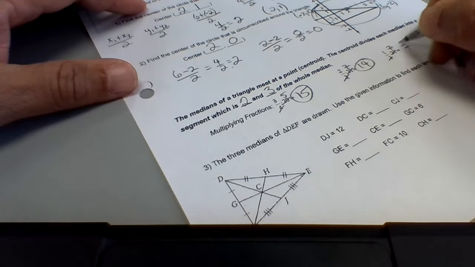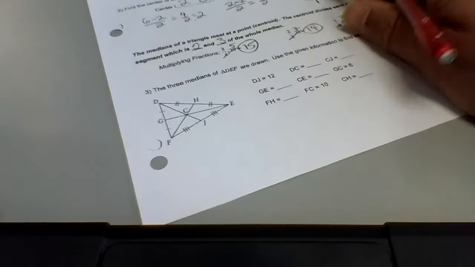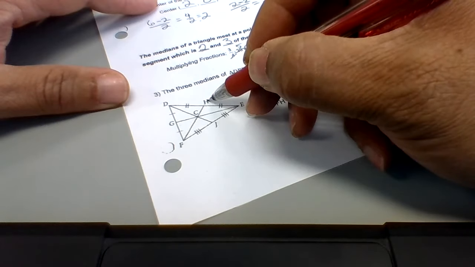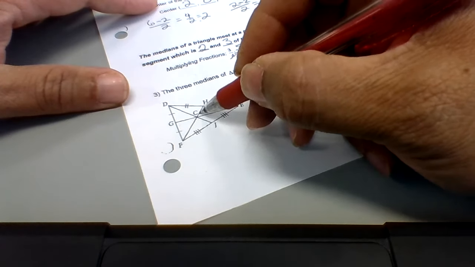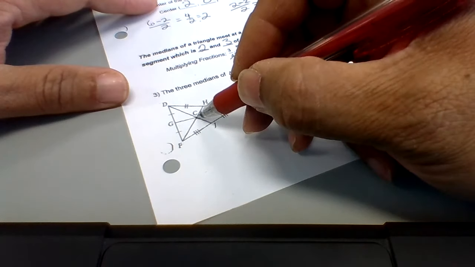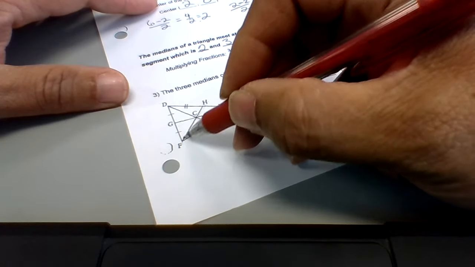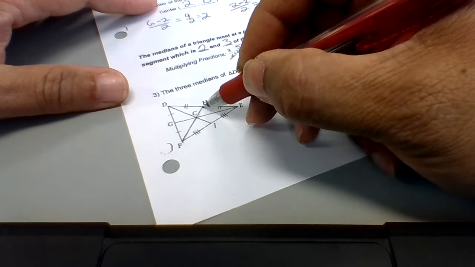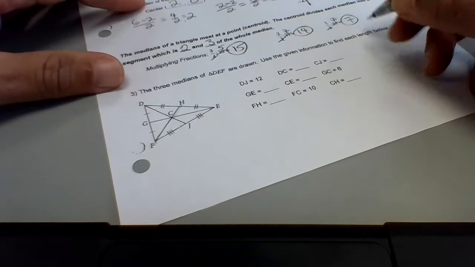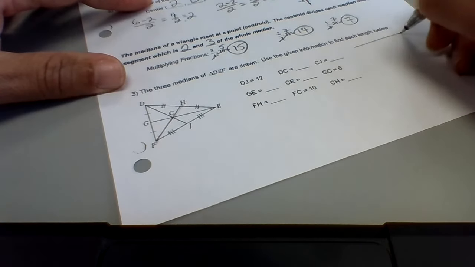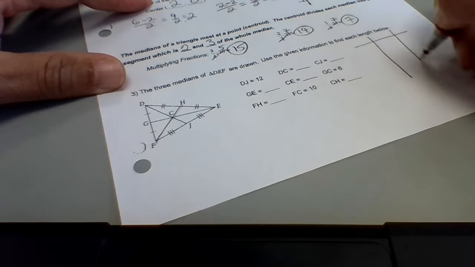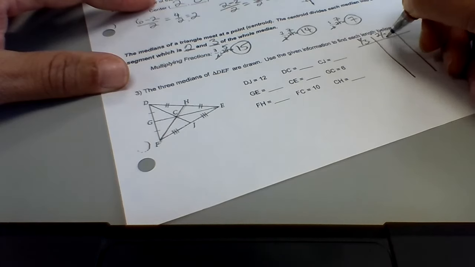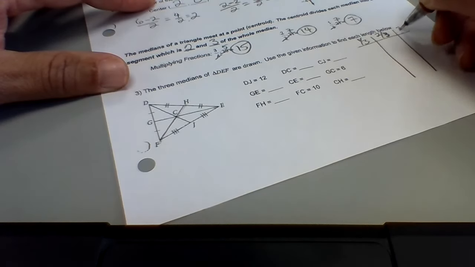So remember, if you go all the way across, that's 3/3. If you go only part way, the short one is going to be 1/3, and the longer segment is going to be 2/3 of the way. So 2/3 of the way and 1/3 of the way, and all the way across is 3/3. The best way to do it is to make a chart. This is 1/3 of the way, this is 2/3 of the way, and this is 3/3 of the way.